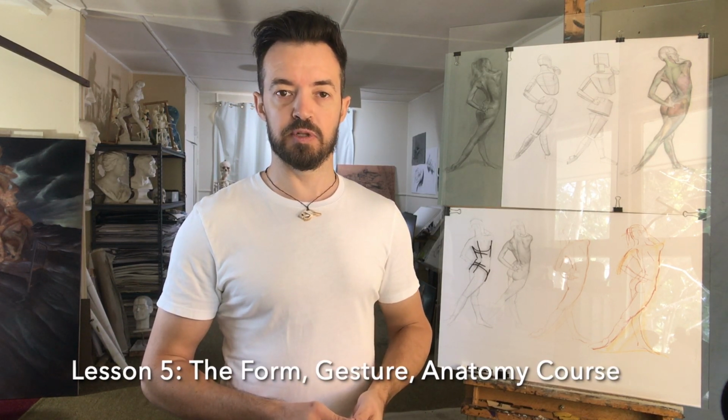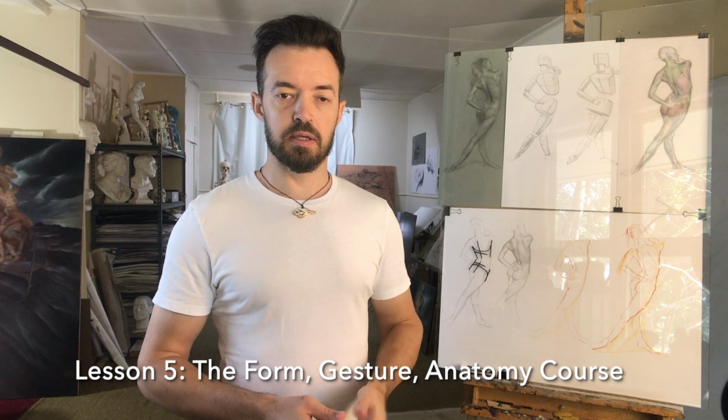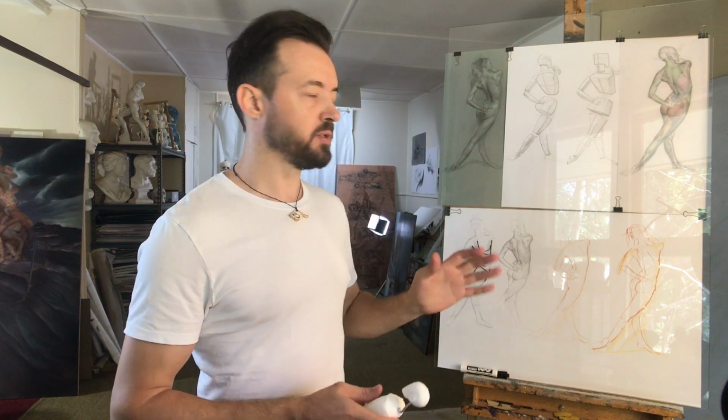Well, welcome back to the studio for Lesson 5 of the Form Gesture Anatomy course. In this session, we'll be changing gears a little bit.